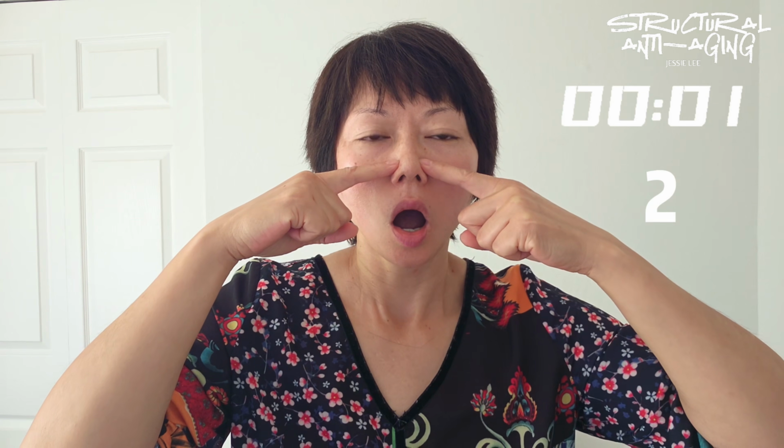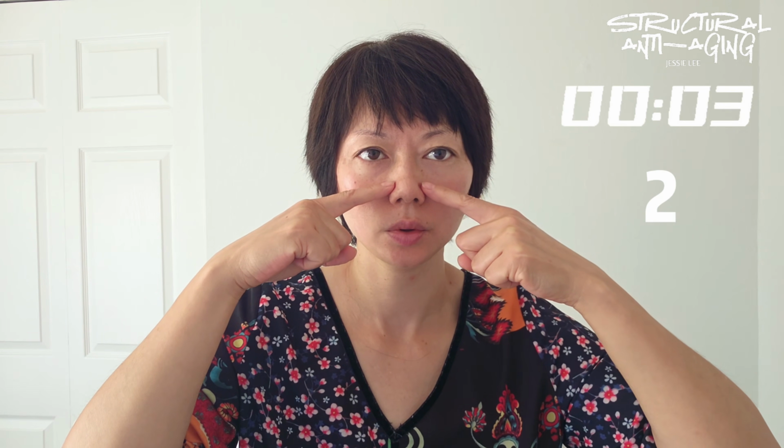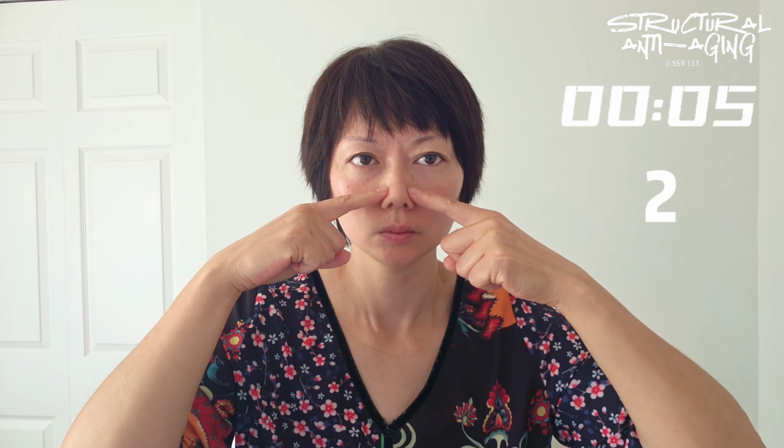Throughout this practice, observe whether your jaw deviates or shifts to one side. If you notice any asymmetry, stop immediately and reset, and begin again with a smaller range of motion. Complete 5 sets.